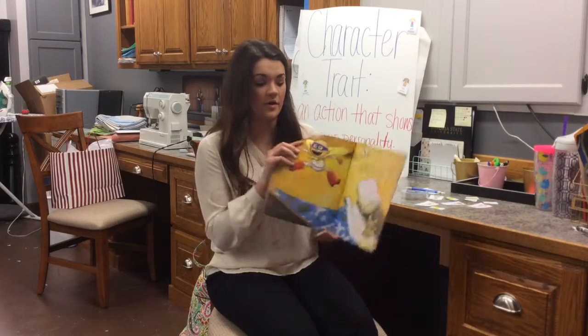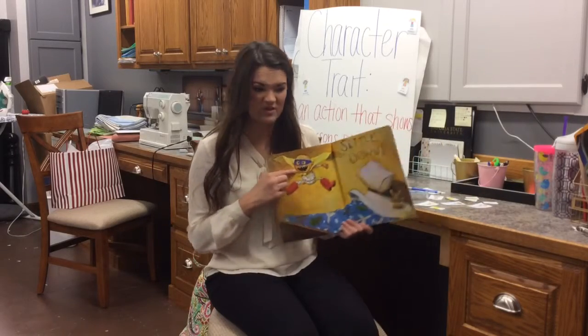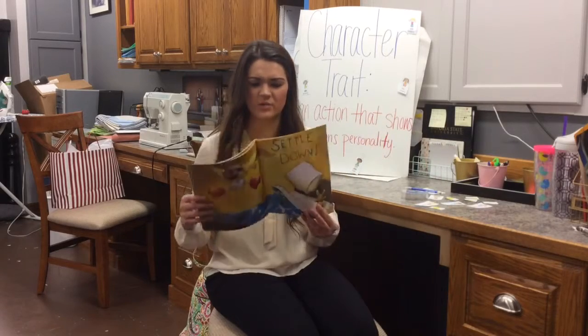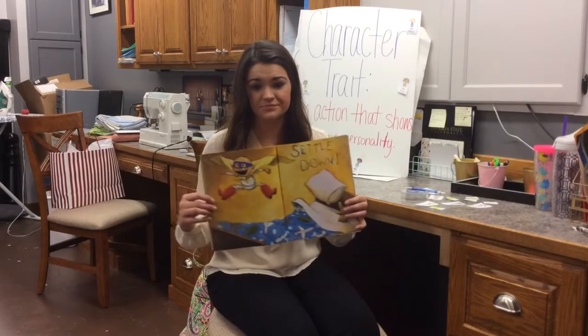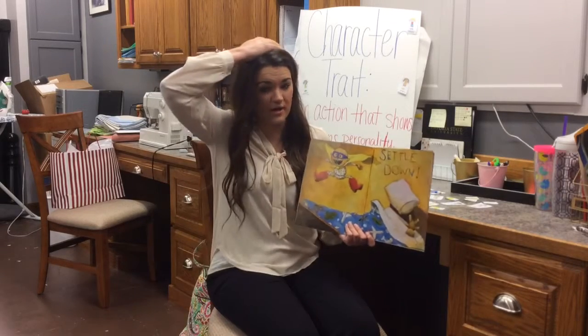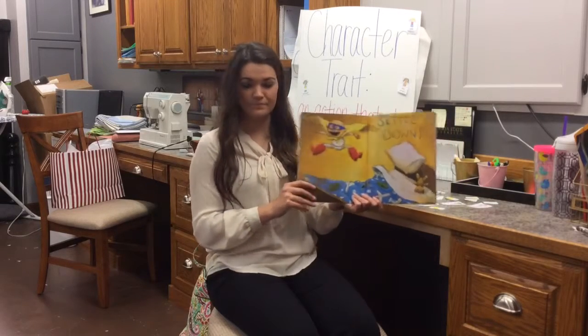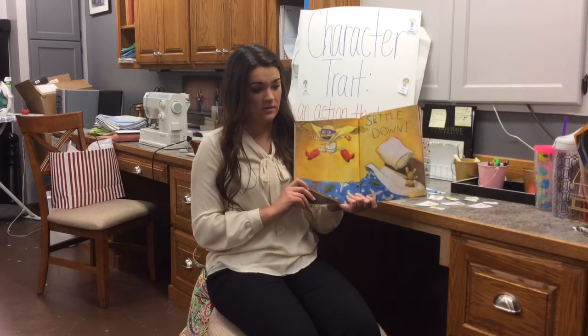Talk to your shoulder partner and talk about if he's excited or not. Or is he mad? Or is he sad? What kind of character trait do you think he's showing on this page, boys and girls? Talk to your shoulder partner. I'll give you 10 seconds. And when you're ready, I want you to put your hand on your head. Let me know that you're ready. Okay, couple of you, couple more seconds, folks.